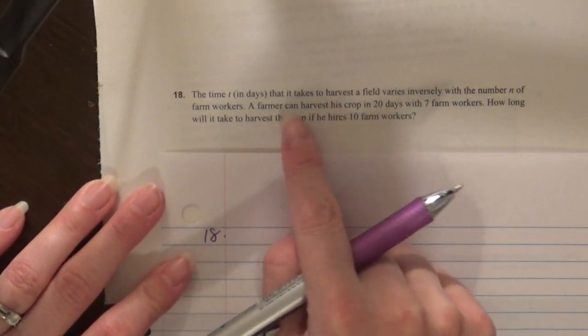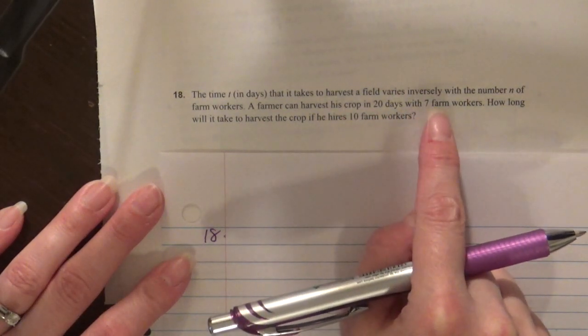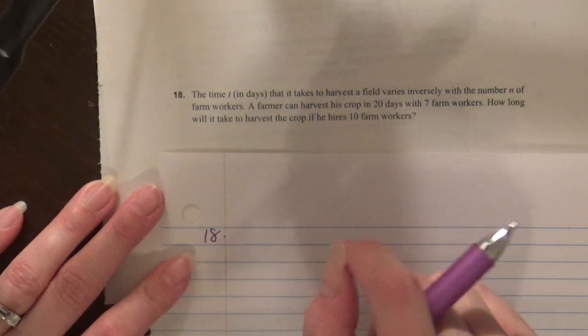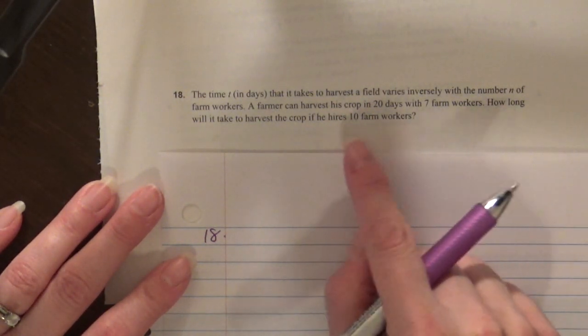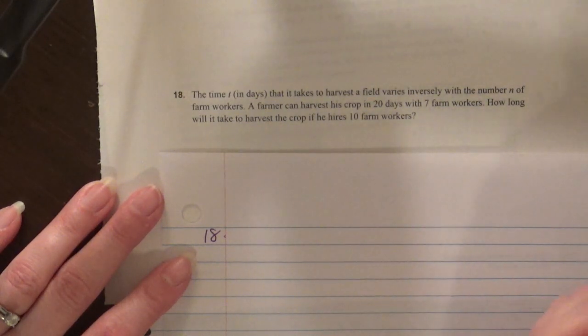The time T in days that it takes to harvest a field varies inversely with the number N of farm workers. A farmer can harvest his crop in 20 days with 7 farm workers. How long will it take to harvest the crop if he hires 10 farm workers?